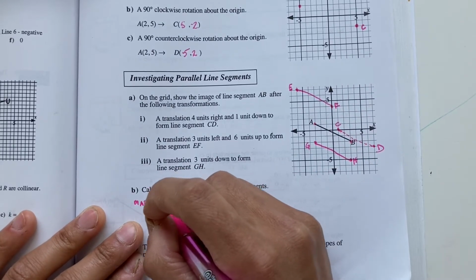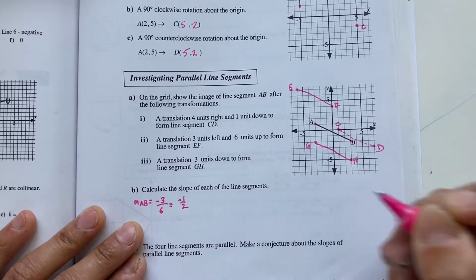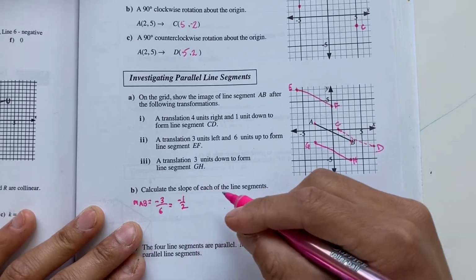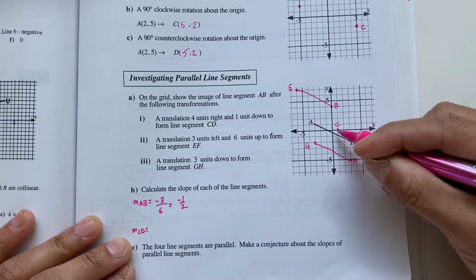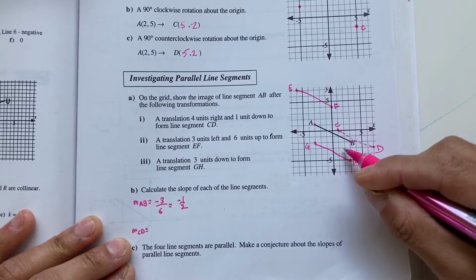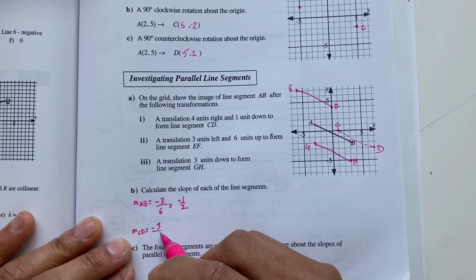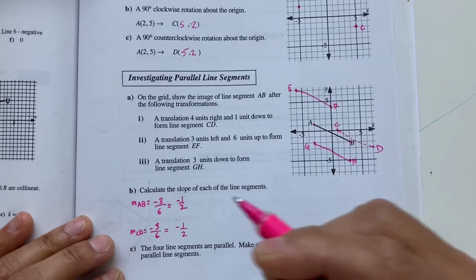So negative 3 over 6 is going to equal negative 1/2. Now let's look at line CD, the slope of CD. So 1, 2, 3, 1, 2, 3, 4, 5, 6. So again, down 3 over 6 is also equal to negative 1/2 if we simplify.